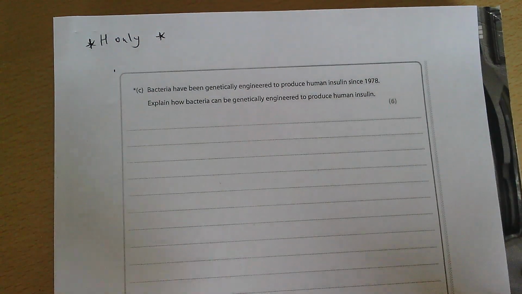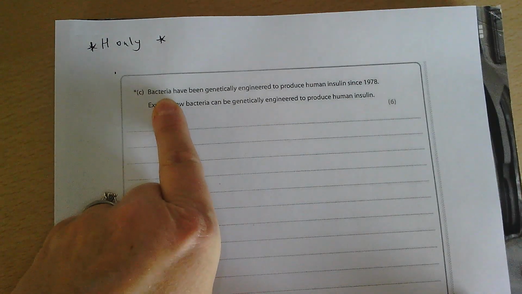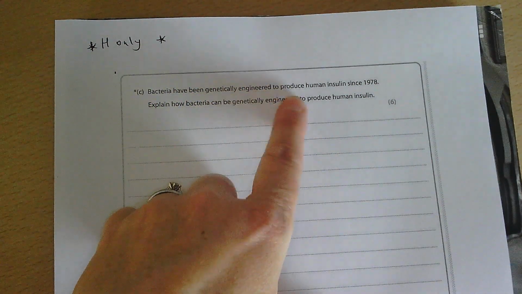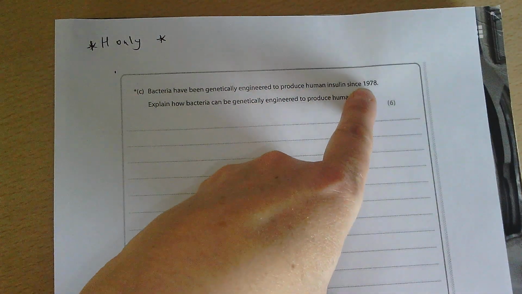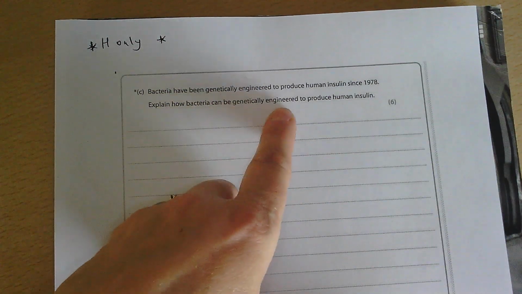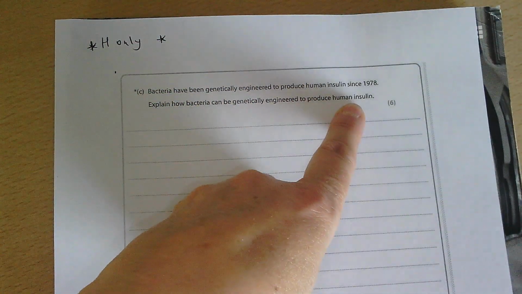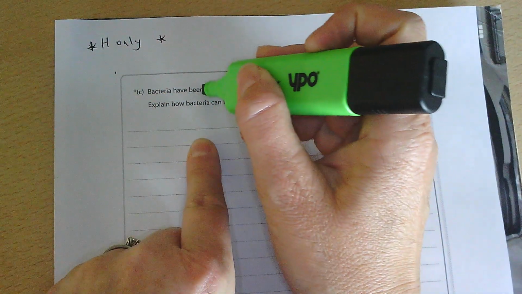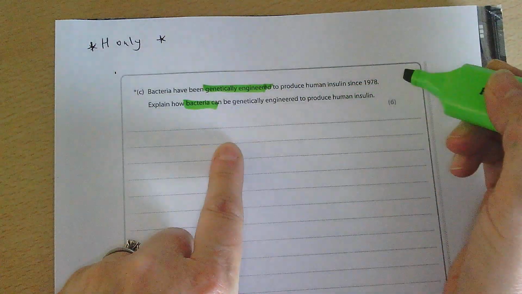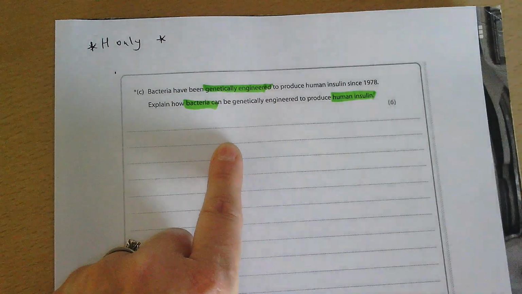So this is quite a common question. It says bacteria have been genetically engineered, so this is from topic 3, to produce human insulin since 1978. Explain how bacteria can be genetically engineered to produce human insulin. So we've got to obviously talk about this process of genetic engineering involving bacteria to produce human insulin.